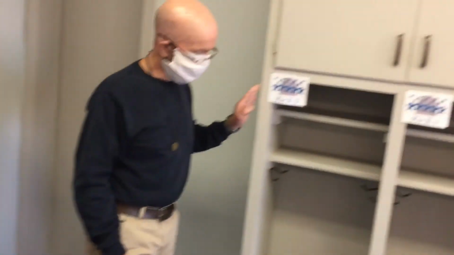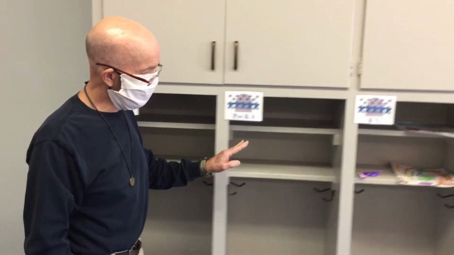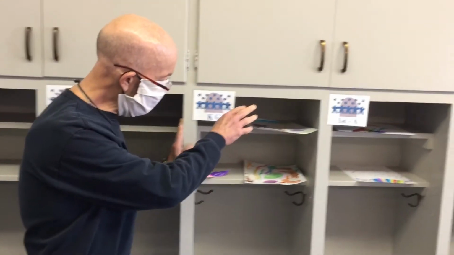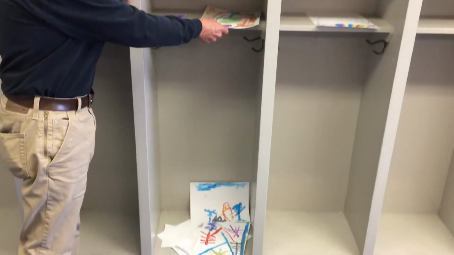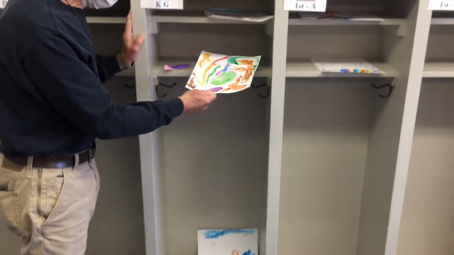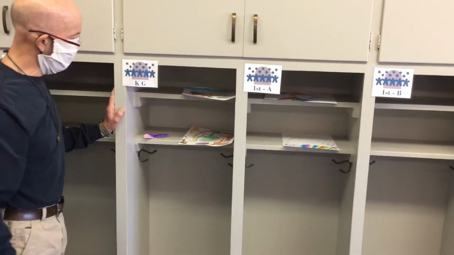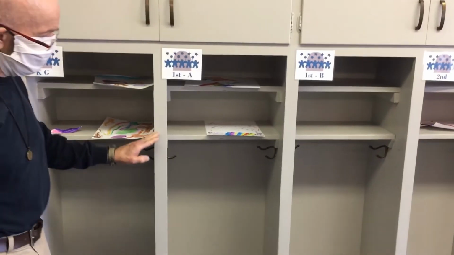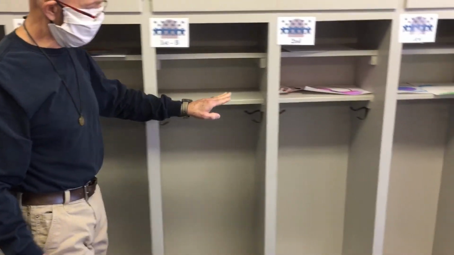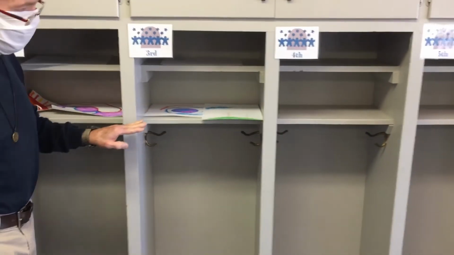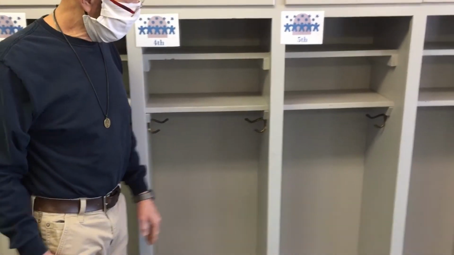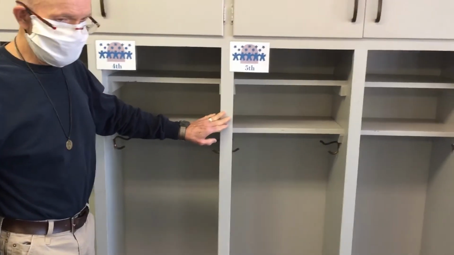Each class group has their own cubby hole. And when you've done work that maybe you're still working on, or work that needs to dry, it can go in your class's cubby, and that's where you can keep it until you're done with it and take it home or bring it back to share with others. This is the 5th grade spot.